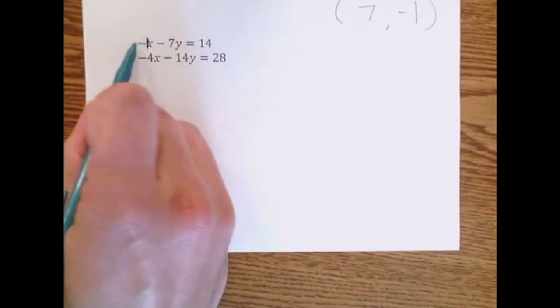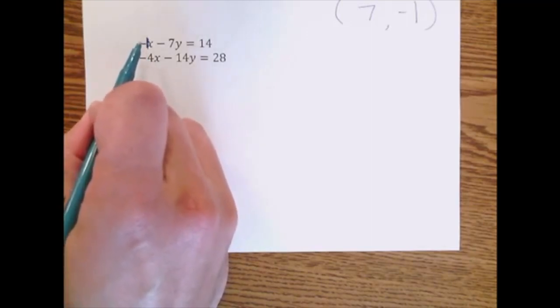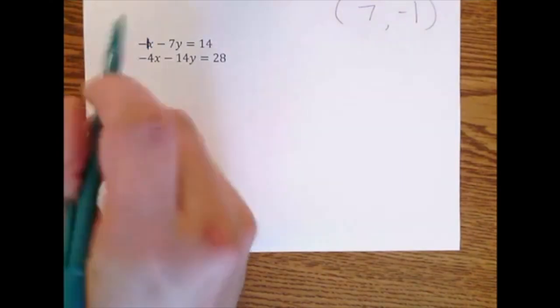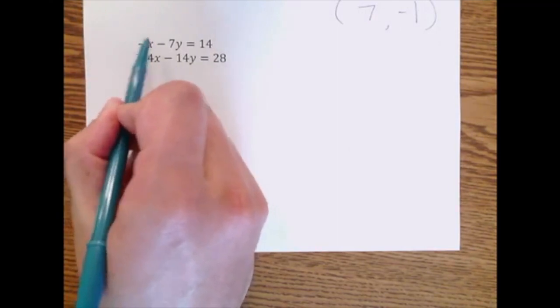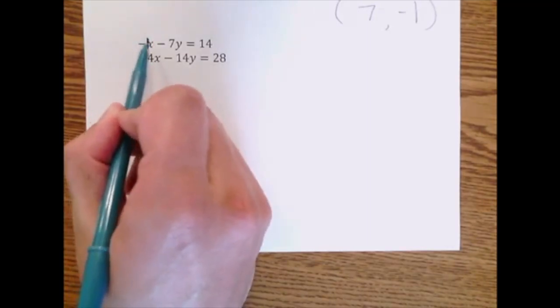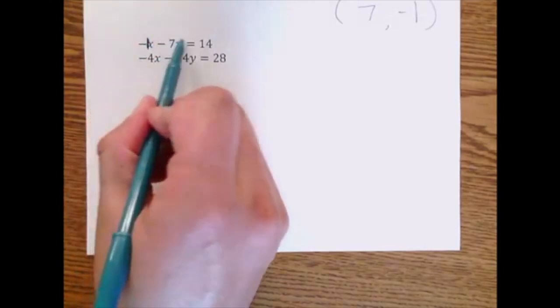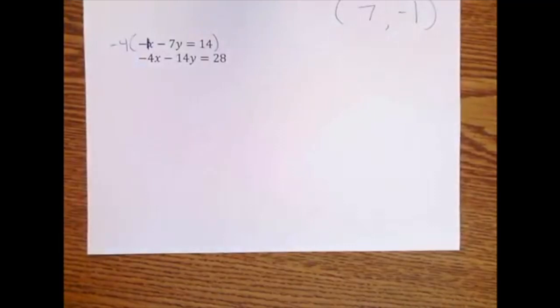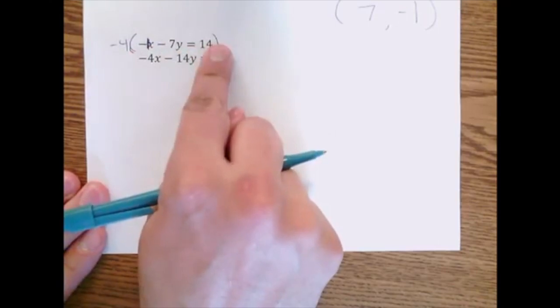So what times negative 1 would get me positive 4? It might take a little guessing and checking with the calculator, or you might just know your multiplication. If I multiply this by negative 4, I would get a positive 4 there, because a negative times a negative is a positive. 4 times 1 is 4. But I have to multiply the entire piece by it. So to get rid of x, we would multiply by negative 4. And the key is we're going to multiply the entire equation, everything there, by negative 4.